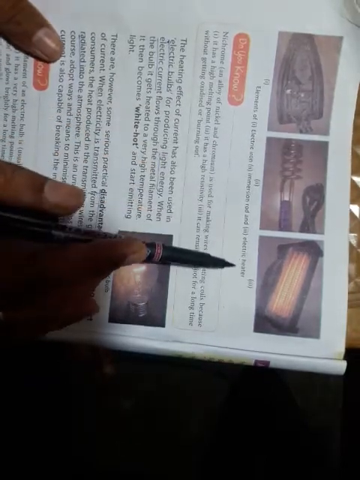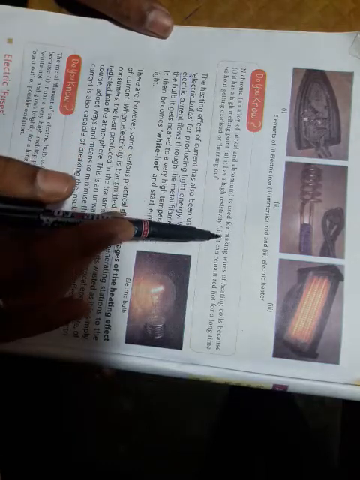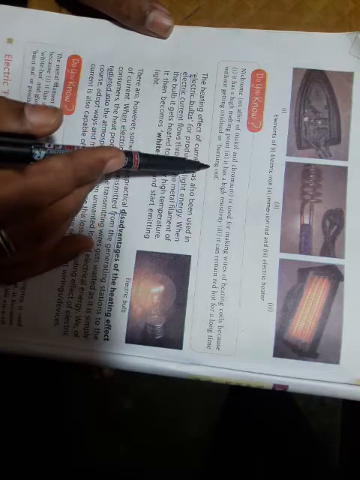The advantages and disadvantages of the heating effect of current. As you know, there are advantages and disadvantages of electricity, and the same applies to the heating effect of current. Here we see an electric bulb, elements of an electric iron, an immersion rod and an electric heater. Nichrome, an alloy of nickel and chromium, is used for making wires of heating coils because it has a high melting point and a high resistivity, and it can remain red hot for a long time without getting oxidized or burning out.